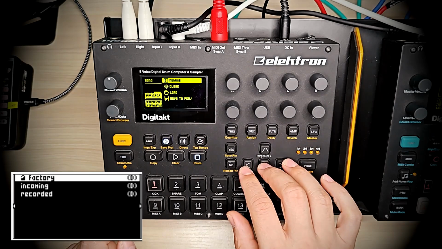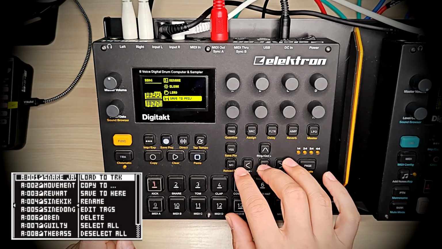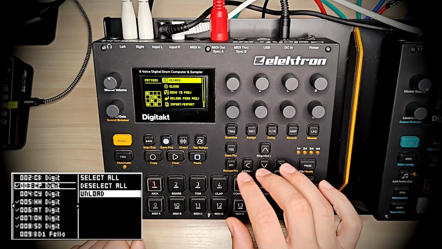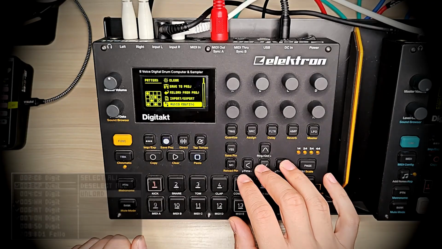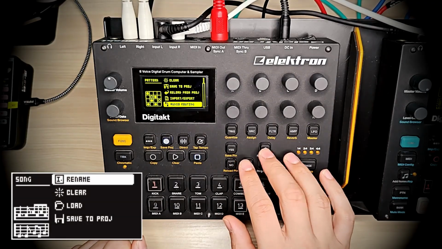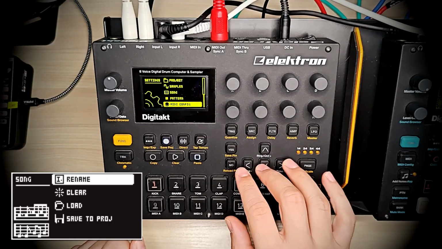In the Samples menu, press left and select View RAM. Now, press right and select Unused. Finally, select Unload. All samples that are not used in tracks will be removed from the project. Next, we have the Song menu, which lets you rename, erase, load, and save songs. We will talk about the song feature in another entry.